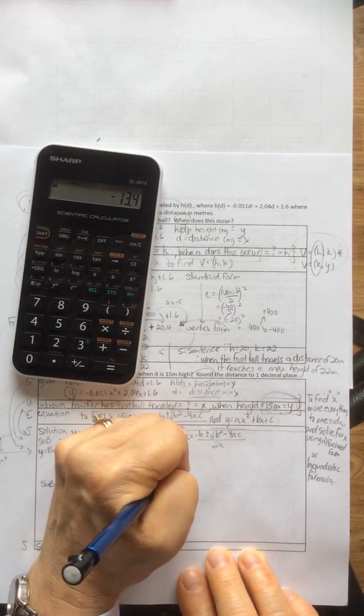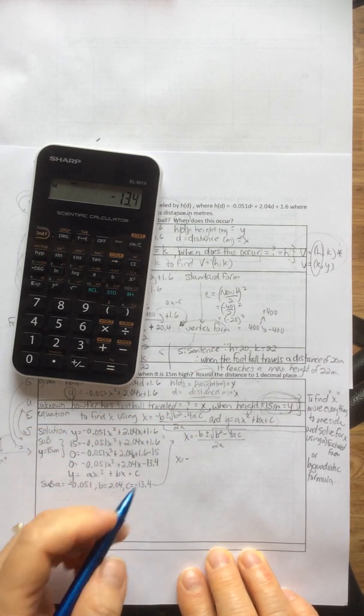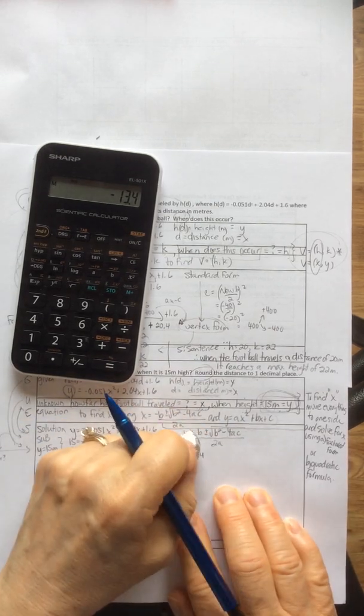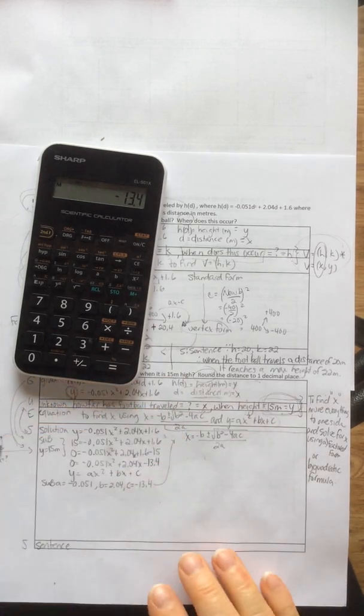Okay, so x is equal to negative b, and b is positive, so that makes it okay. I want to move this up a little bit because I'm going to have a lot to write, so I want to avoid running out of room.